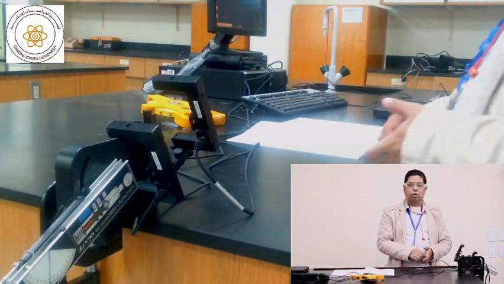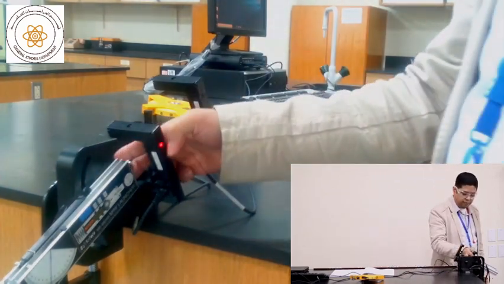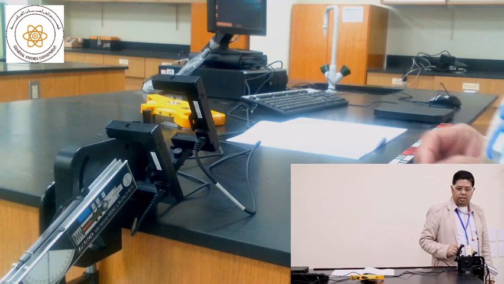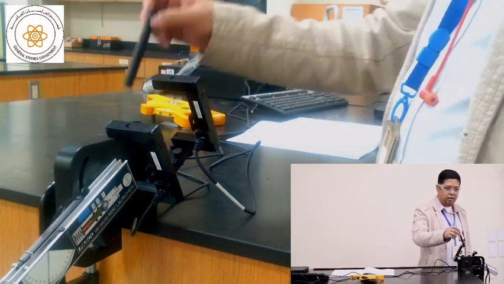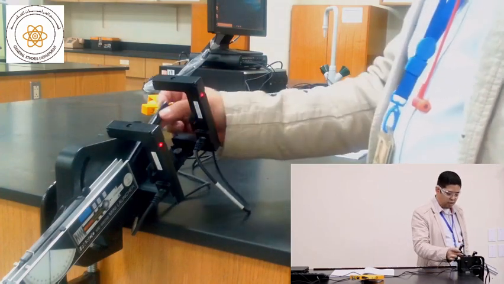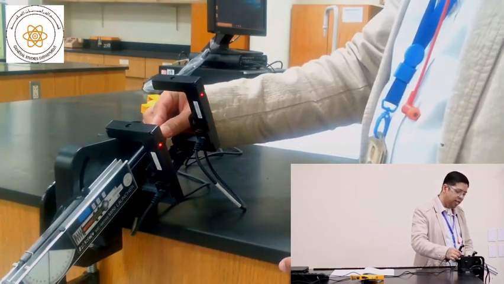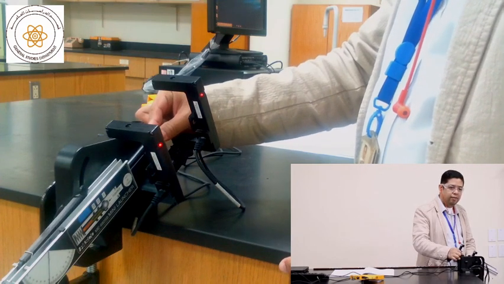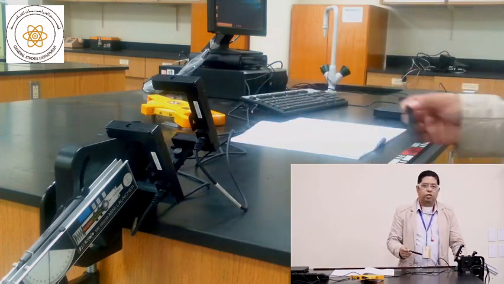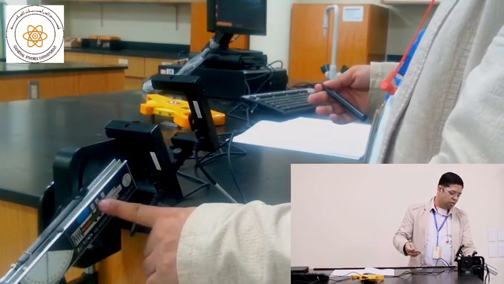Now the projectile we are going to use is a steel ball, which I have in my hand, okay? And how we install it is actually by placing the ball inside the muzzle and then taking a plunger, which is this one here on my hand, and then pushing the ball in, thereby compressing a spring.